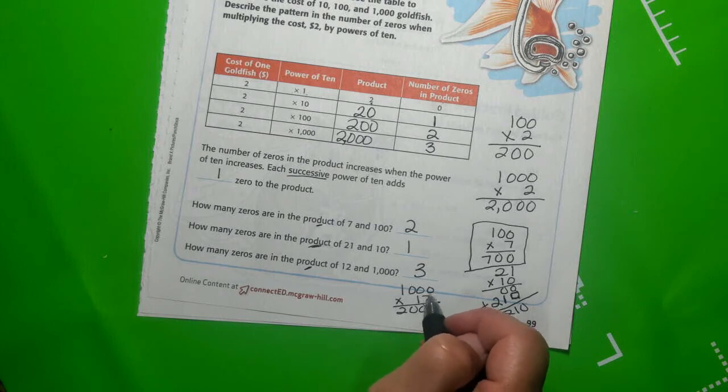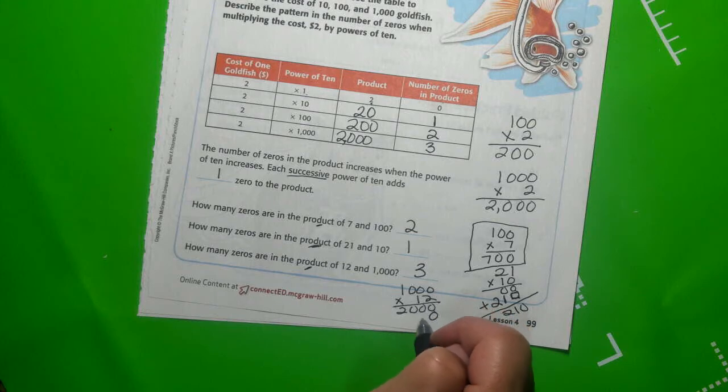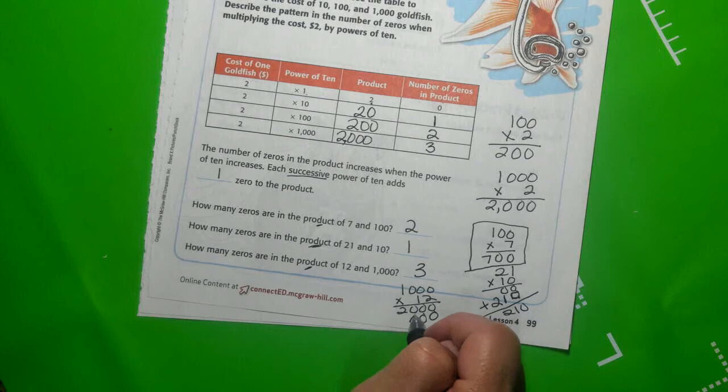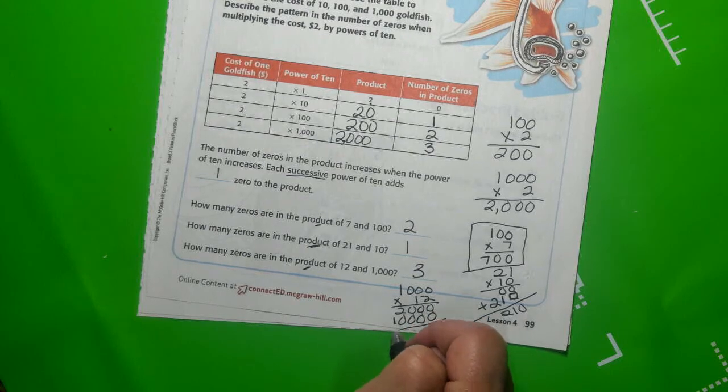I held my place for my 1. Now I'm going to multiply by the tens place. So 0 times 1, 0. And I'm lining up my numbers. 0 times 1, 0. 0 times 1, 0. 1 times 1, 1.